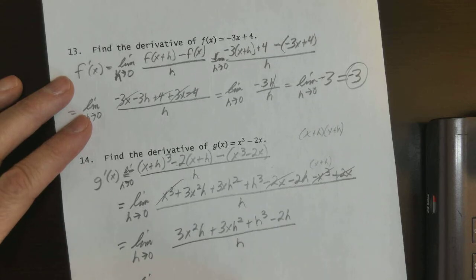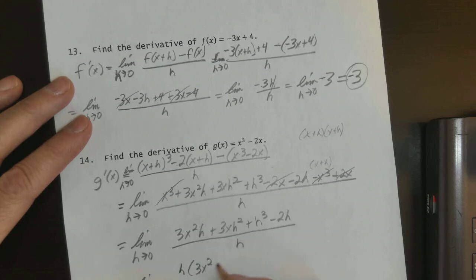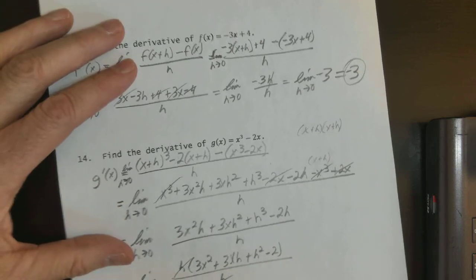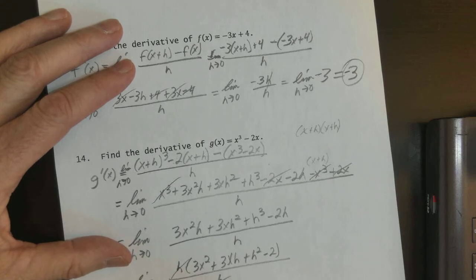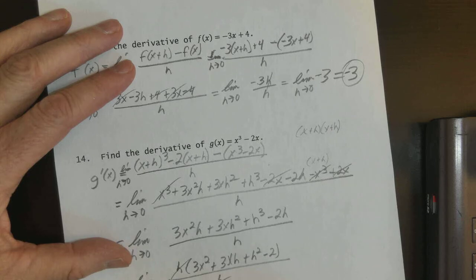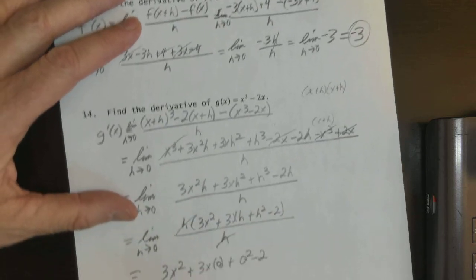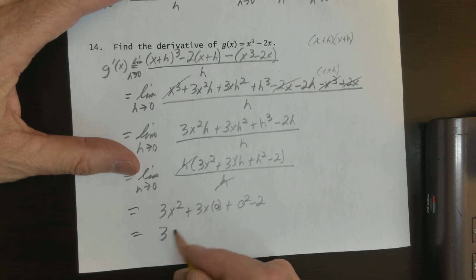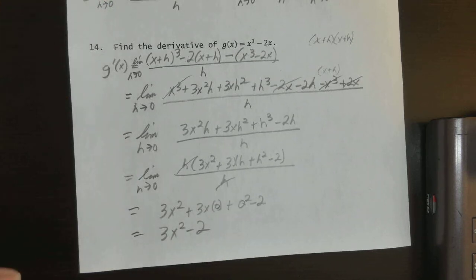Limit as h approaches 0 of h times 3x squared plus 3xh plus h squared minus 2, I'm factoring out the h from the top, over h. The h's cancel. Direct substitution. I'm going to take 3x squared plus 3x times 0 plus 0 squared minus 2. That's 0, and I'm left with 3x squared minus 2. And that is the derivative of x cubed minus 2x.